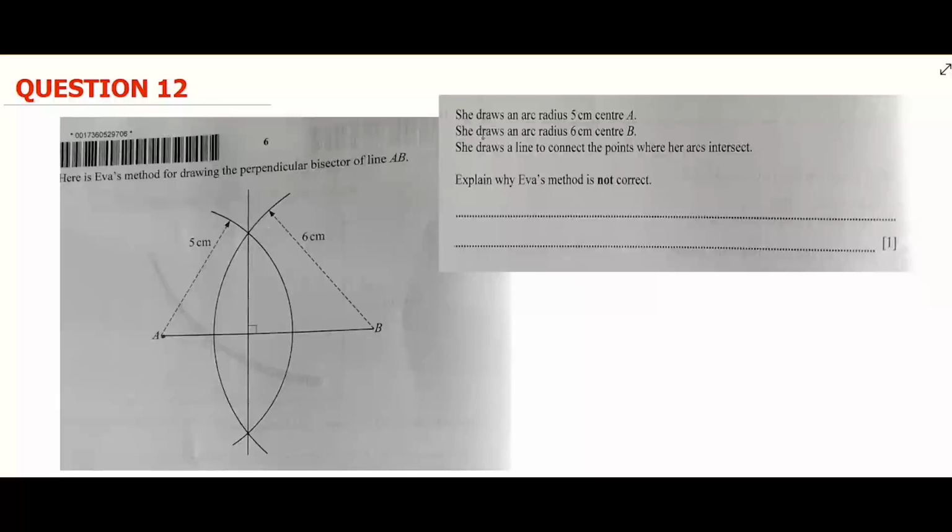Then she draws an arc, radius 6 centimeters, center B. So she also put the pair of compasses at B and measured 6 centimeters and also drew this arc. Again, she draws a line to connect the points where the arcs intersect.